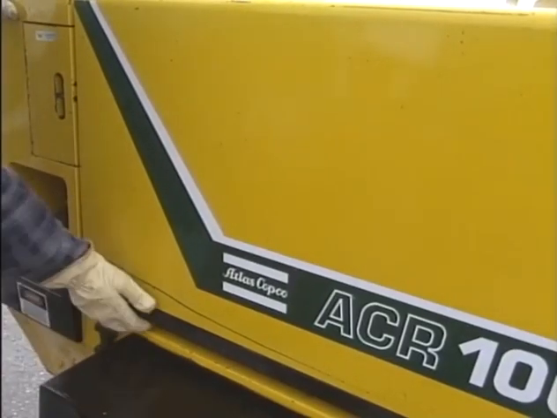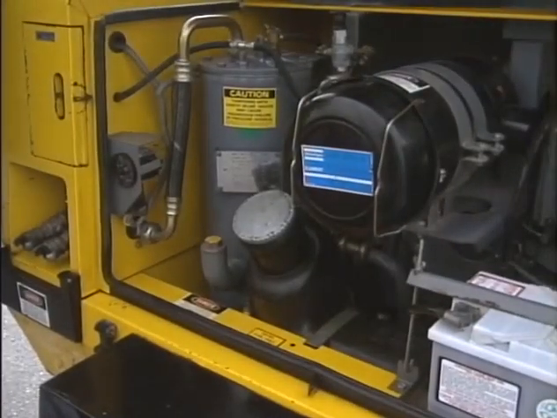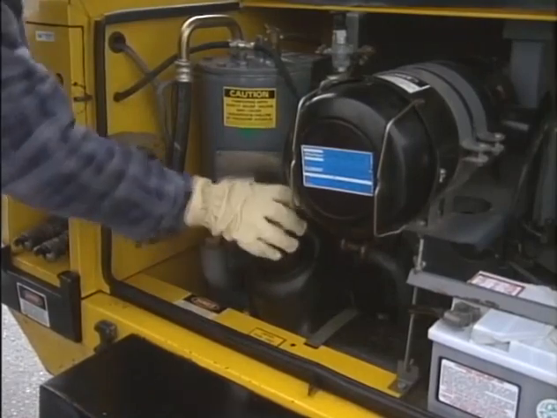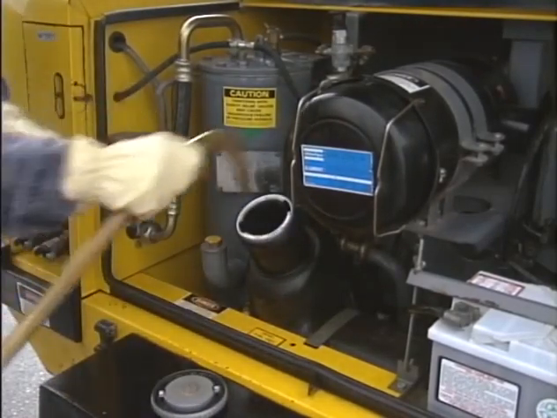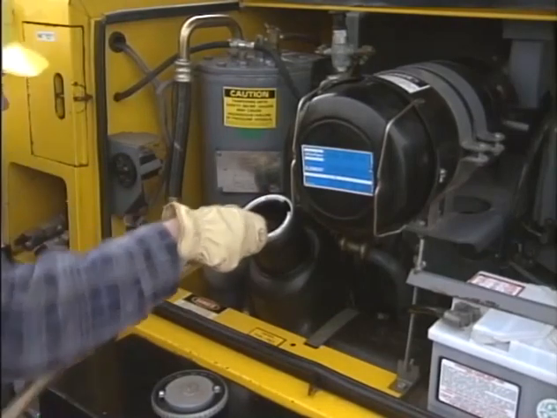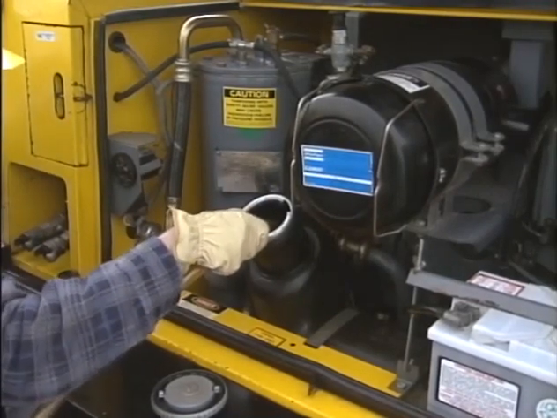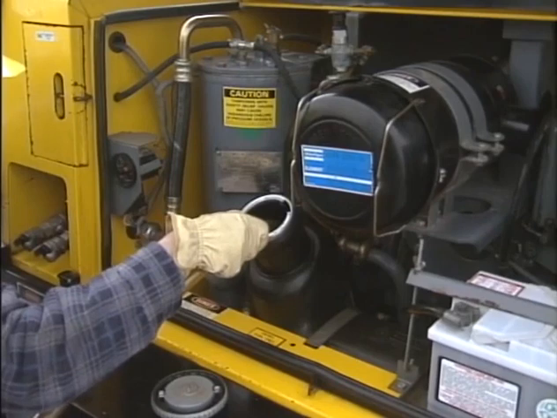Fire prevention. Avoid fire hazards. Always stop the engine and allow it to cool before you refuel the air compressor. Do not refuel while smoking or near open flame or sparks. Never overfill fuel tanks or fluid reservoirs.